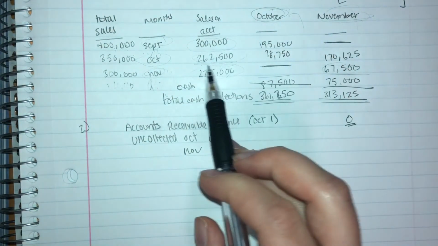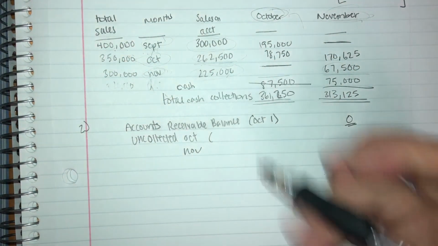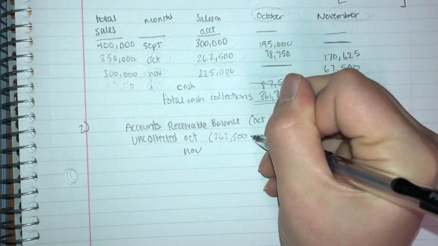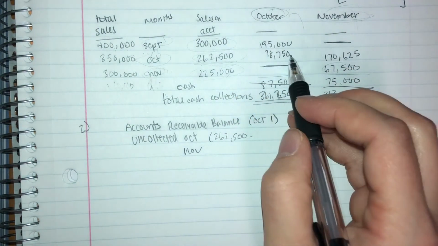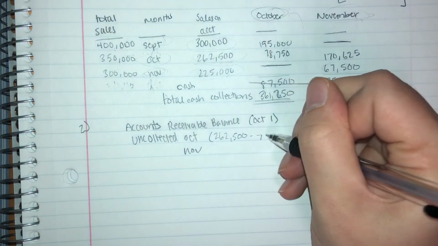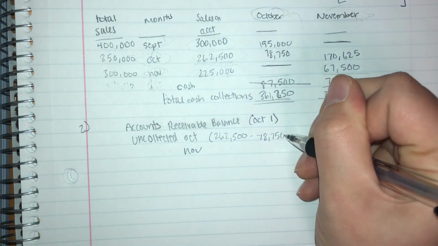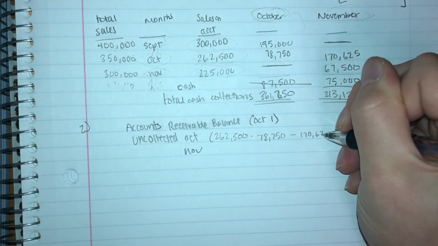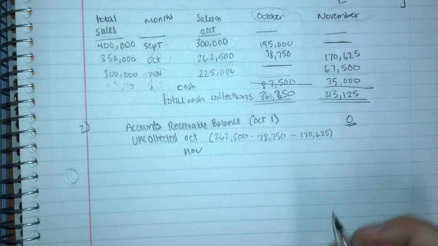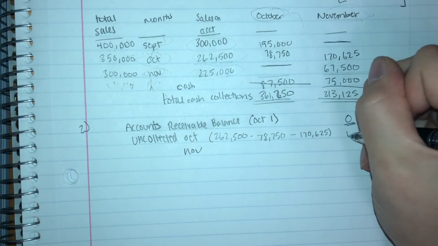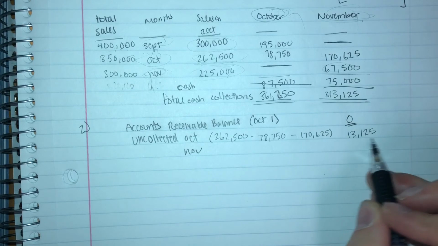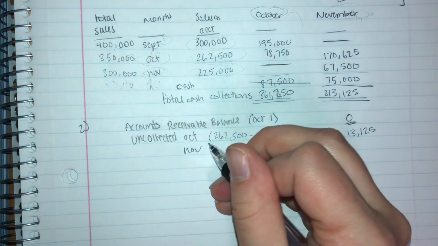So what I'm going to do is take this total sales on account that I have, 262,500, and reduce it by what I've already collected. So my 78,750 and my 170,625. So total for that, I get 13,125. So I'm still waiting on that. I'm still waiting on this $13,000.